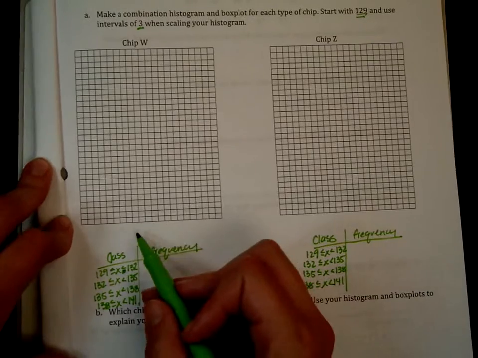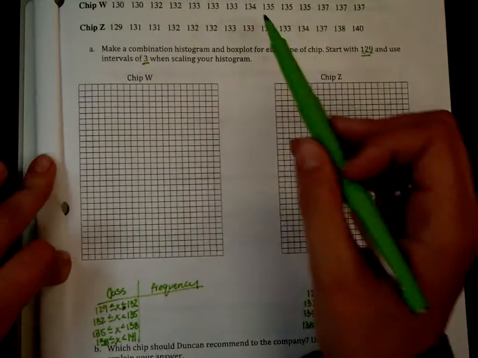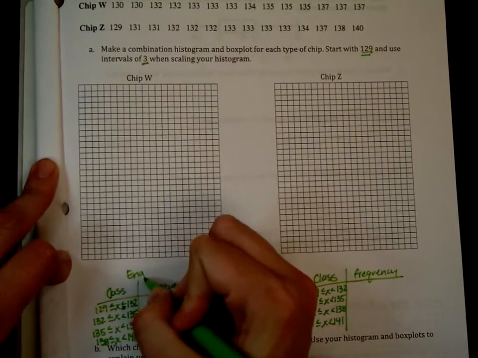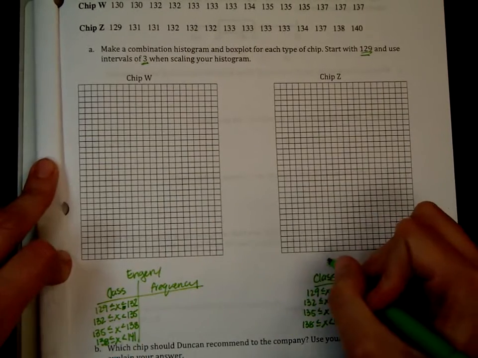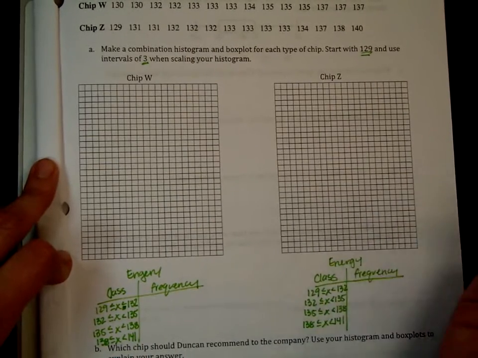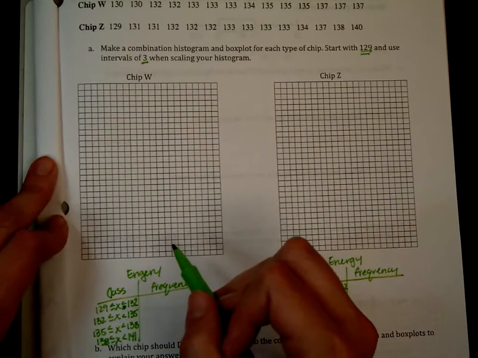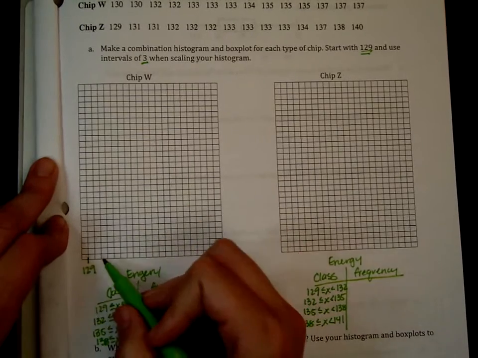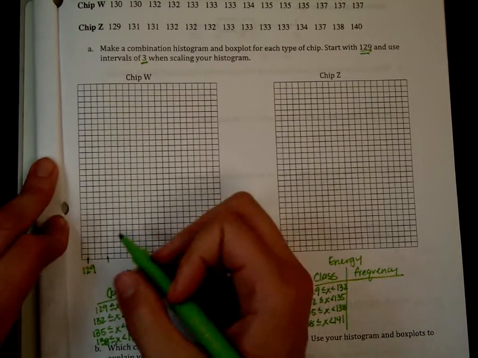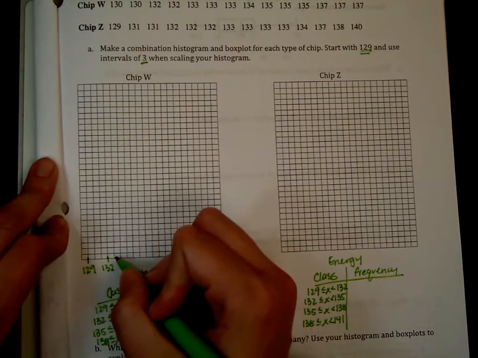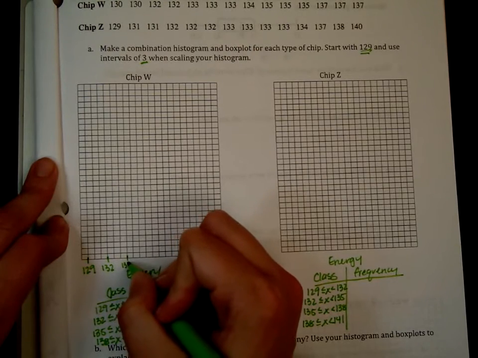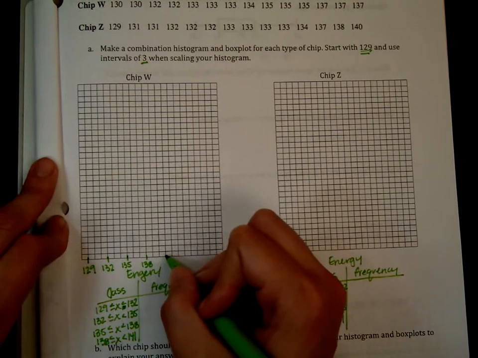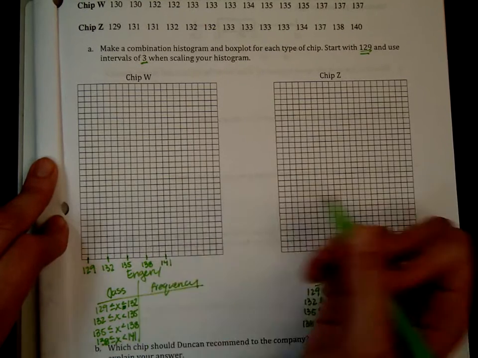All right, so my x-axis is going to measure the energy. So this is going to be energy. And then I'm going to start with 129. So I can go by threes: 1, 2, 3, so this is 132, 1, 2, 3, 135, 1, 2, 3, 138, 1, 2, 3, 141.